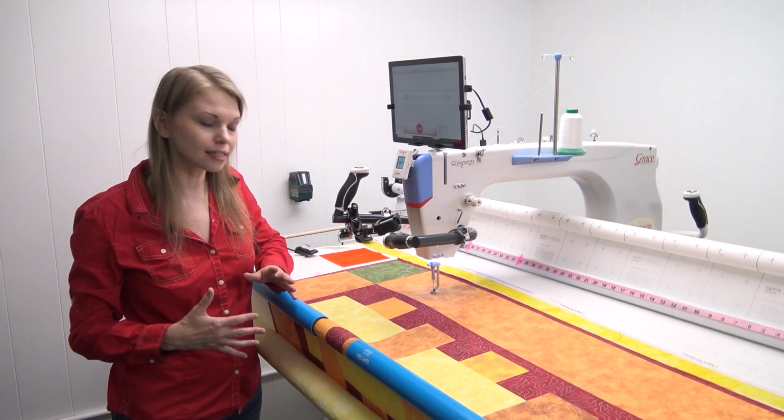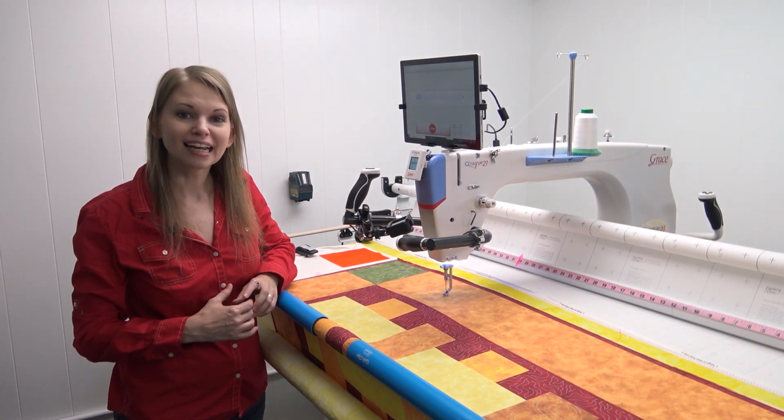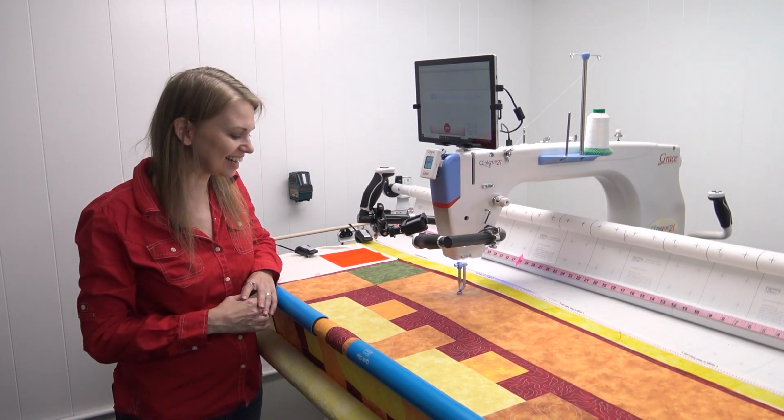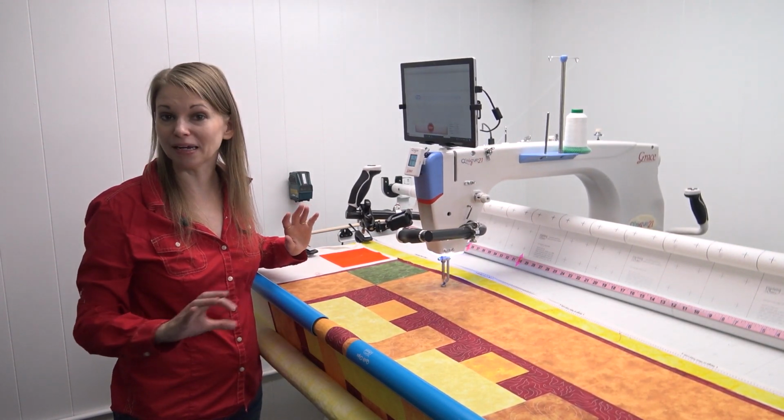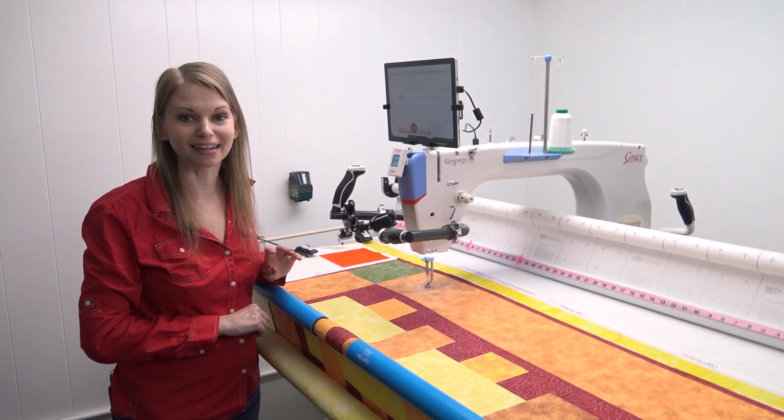But yeah, it takes a little while, but it's one of those things that it's kind of fun to watch and just let it stitch out and take its time, and you can enjoy maybe doing some piecing in the corner, and that'll work out great.